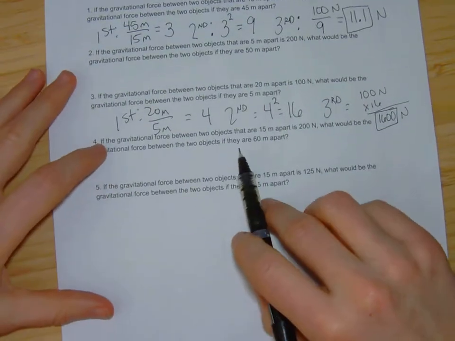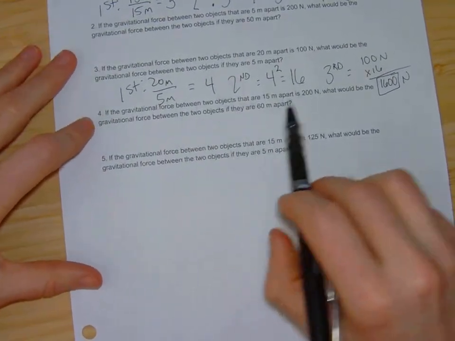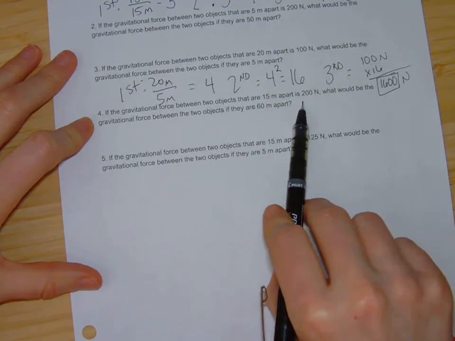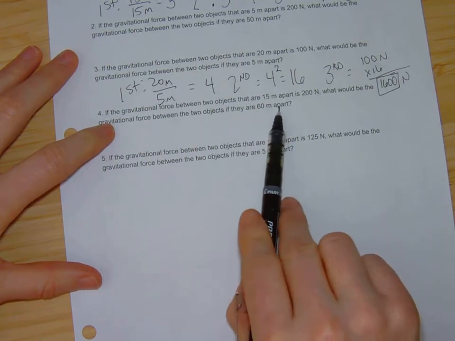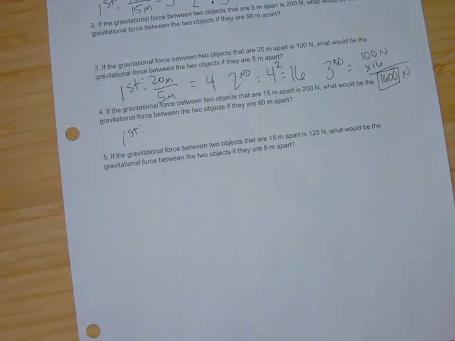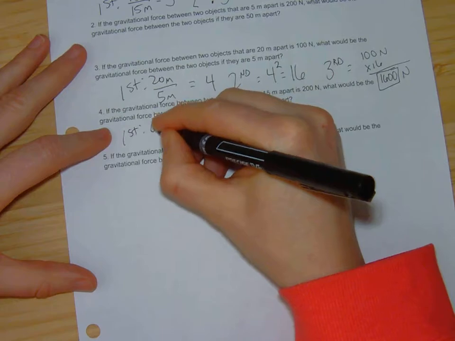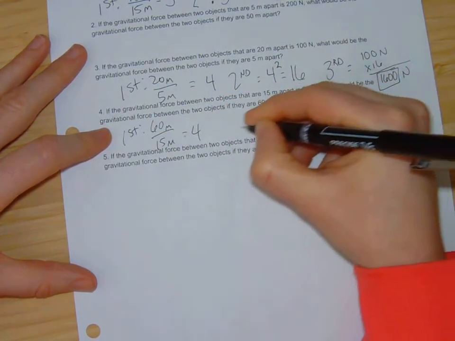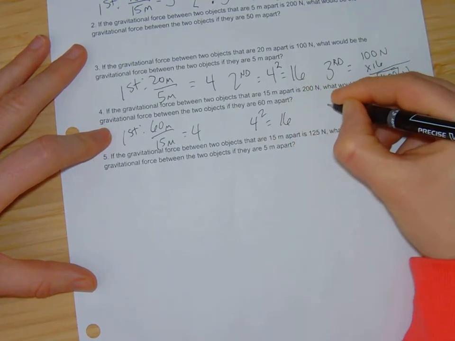Just going to do one more, and then there should be an answer key for the other two on Moodle. So number 4. Two objects, 15 meters apart, the force is 200. Looking for the new force if they become 60 meters apart. It's very repetitive, but that's good because the process is always the same. 60 meters divided by 15 meters is 4. Second step, 4 squared, 16.